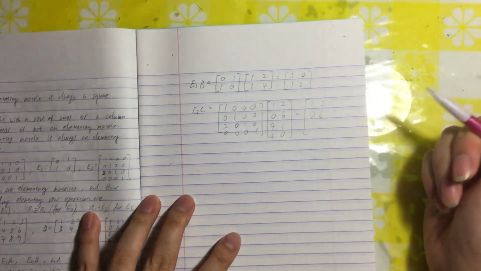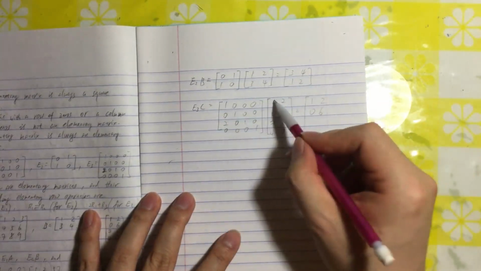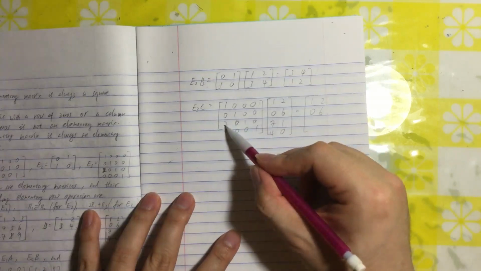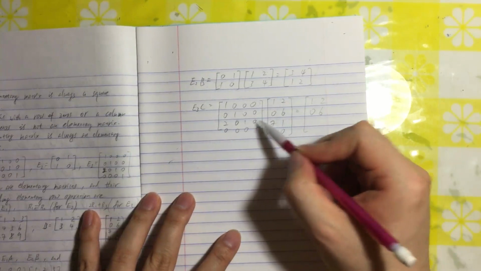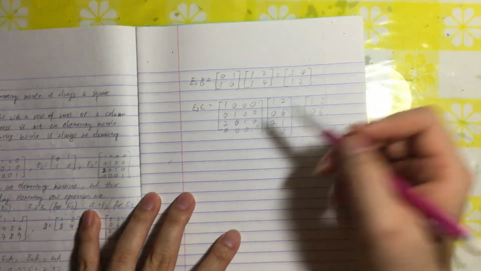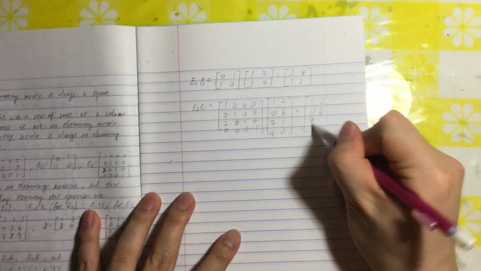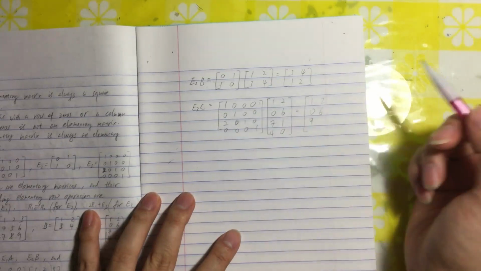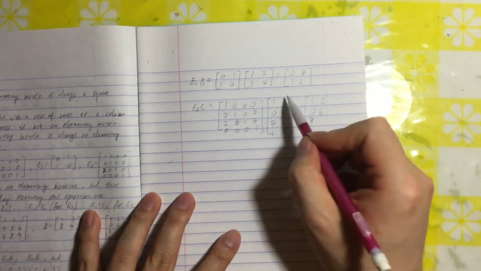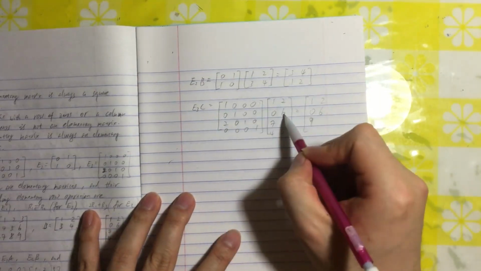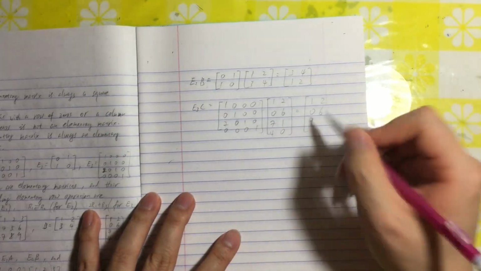Next, row times column. 1 times 2 is 2, that's 0, 7 times 1 is 7, that's 0. So we get 2 plus 7, which is 9. Next, row times column: 2 times 2 is 4, that's 0, that's 1, that's 0, so 4 plus 1 is 5.